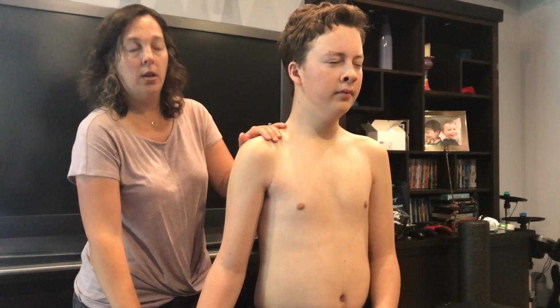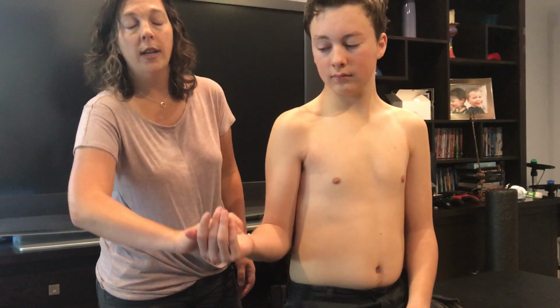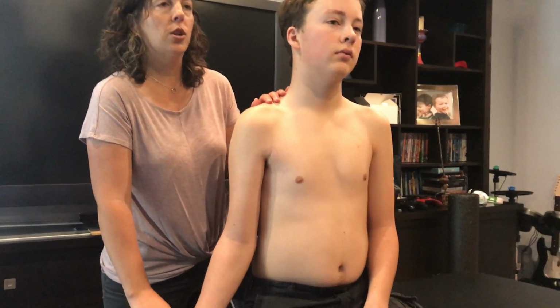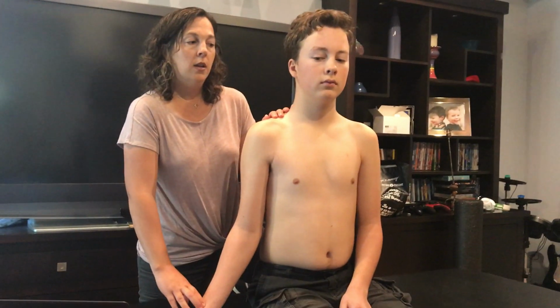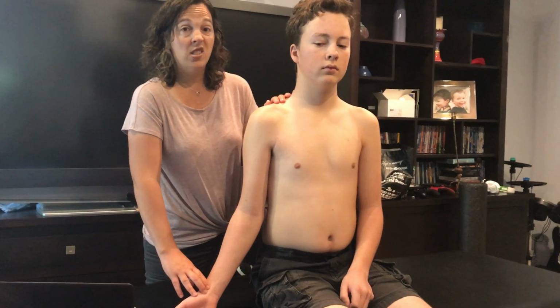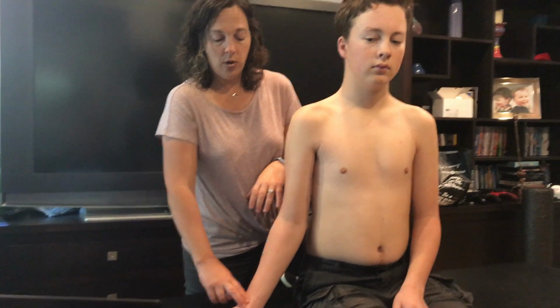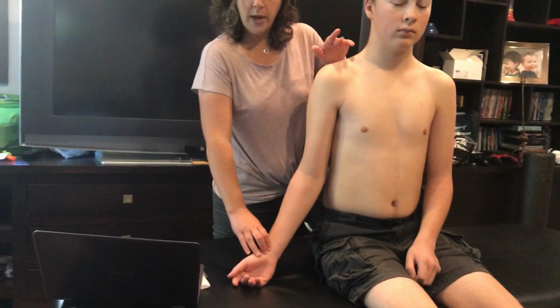Okay, so we're going to monitor his radial pulse. Remember, his radial pulse is down here, just lateral to the flexor carpi radialis. So I'm going to monitor his radial pulse, and I'm going to put his head in a certain position. I want to see if this test position that I'm about to put him in reproduces his paresthesias in his upper extremity, or diminishes or obliterates the pulse that I'm feeling at his wrist.